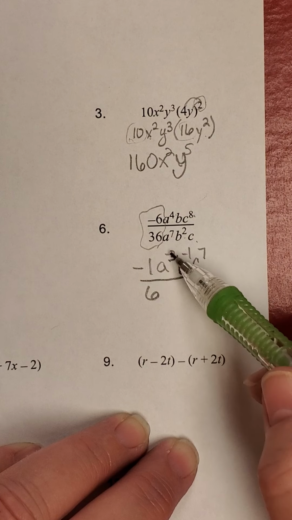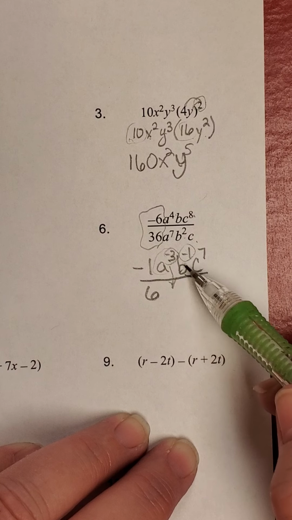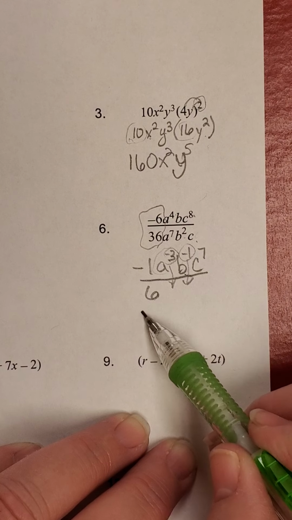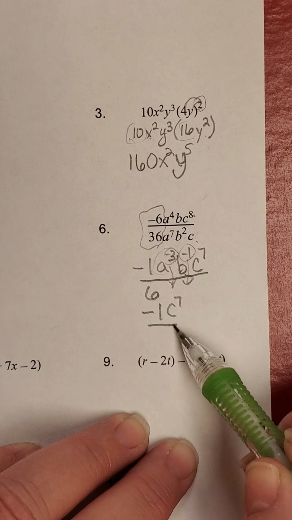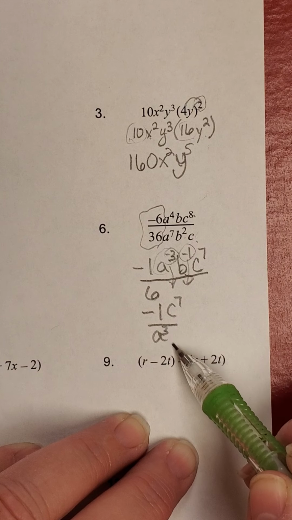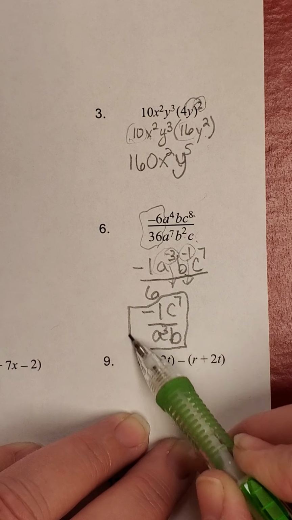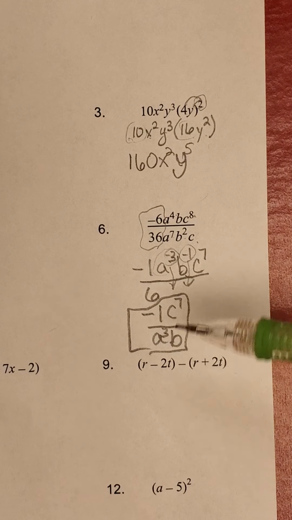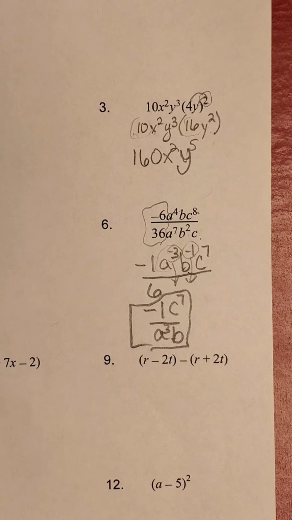And again, we have two of them that have negative exponents. So we're going to move them to the bottom. Okay, so we still have a negative 1 and a c to the 7th over a to the 3rd and b to the 1st. So that's your answer. And you could leave that negative 1 off and just make it negative c to the 7th. That would work also.